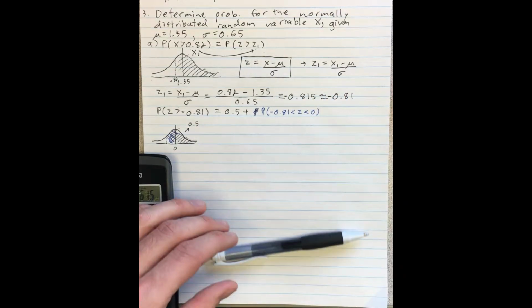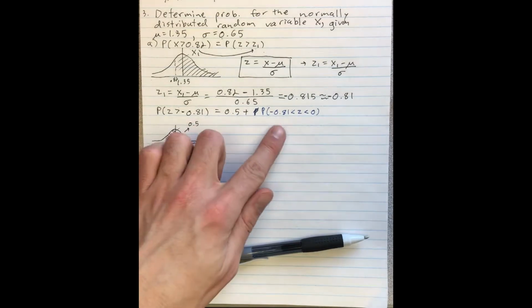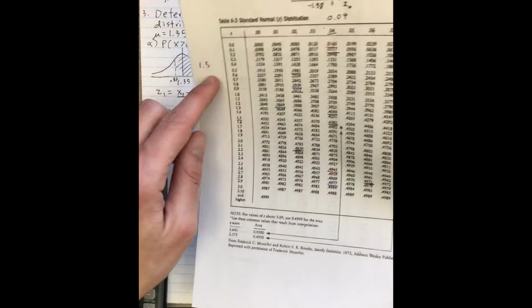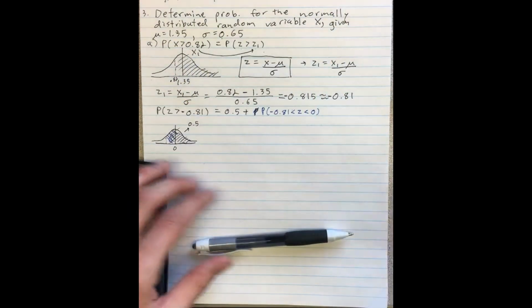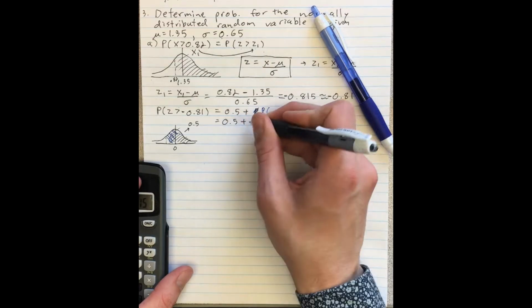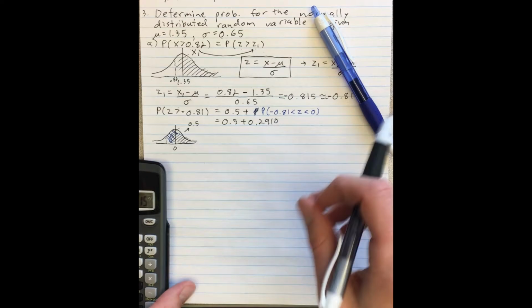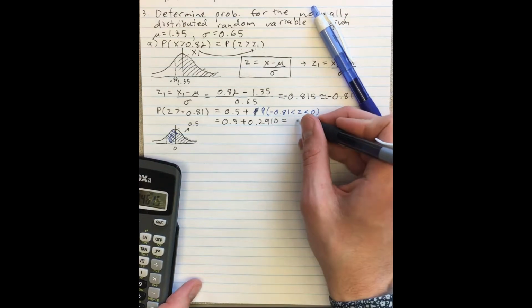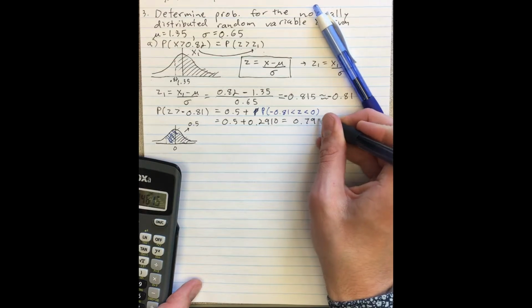But this is nice because, again, anytime we're based around the 0, we can just look on our handy table for 0.81. So 0.8, and 1, 0.2910. So this is equal to 0.5 plus 0.2910. Whatever the case, this equals 0.7910.